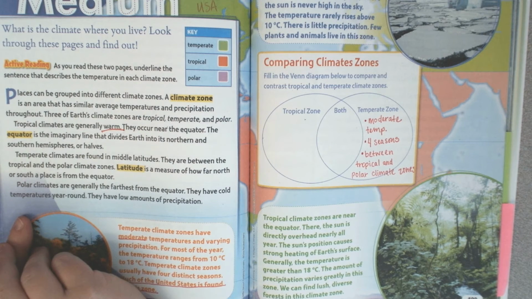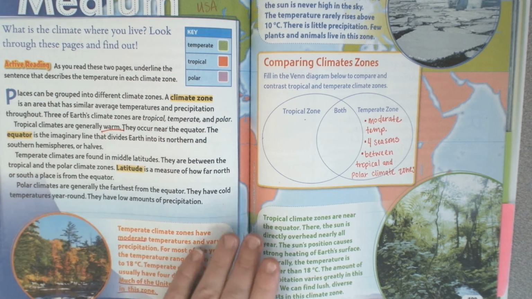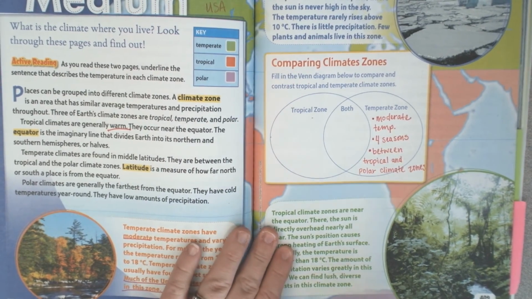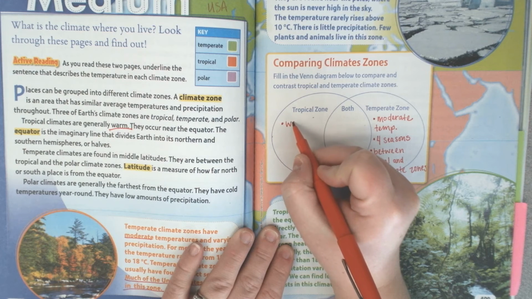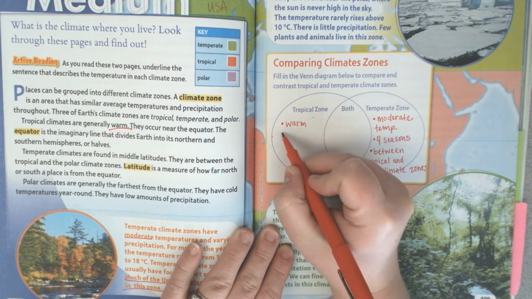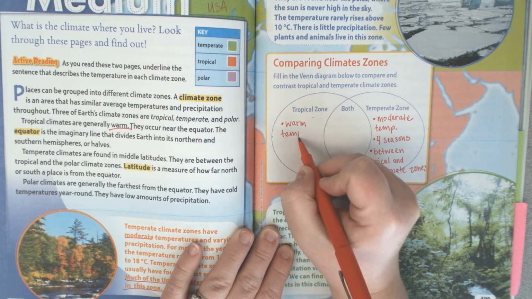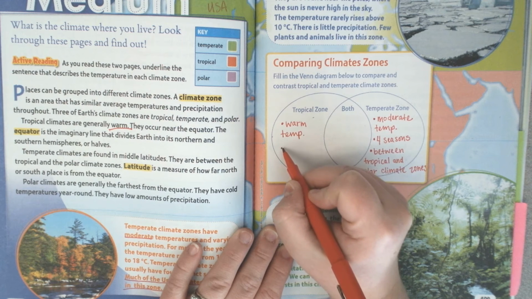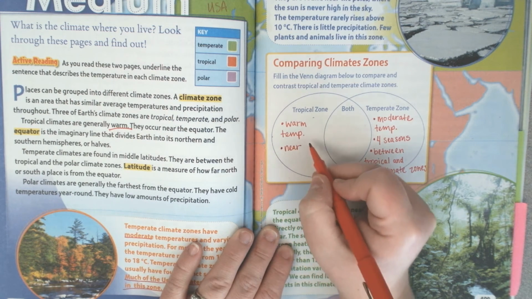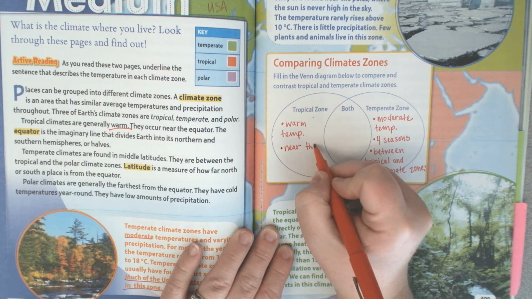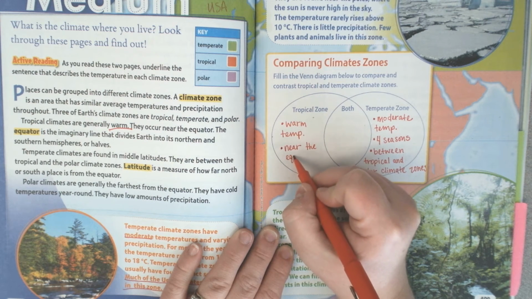They occur near the equator. Okay, so we could put warm temperatures. You could say near the equator.